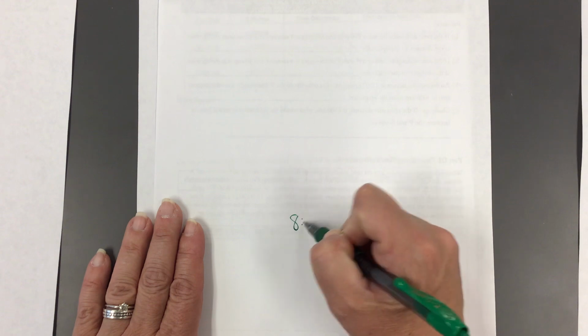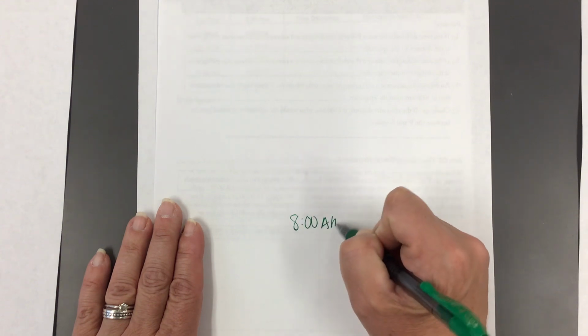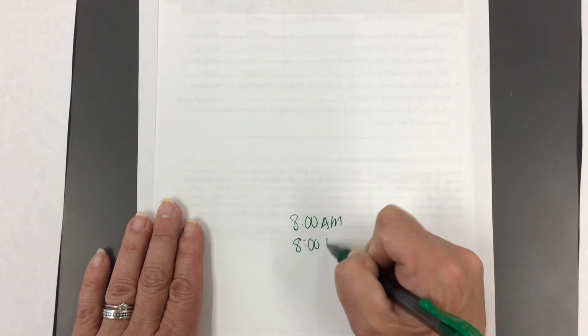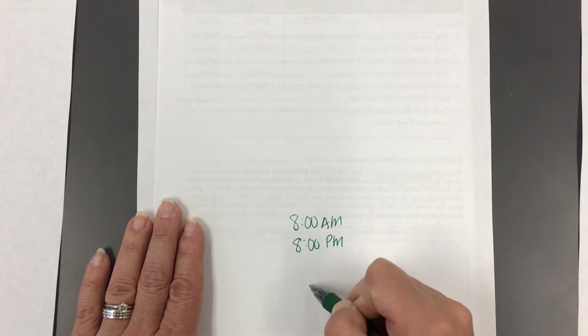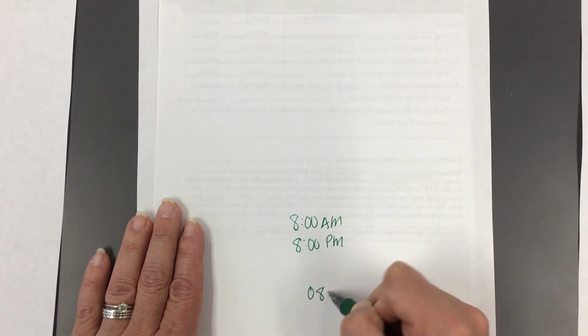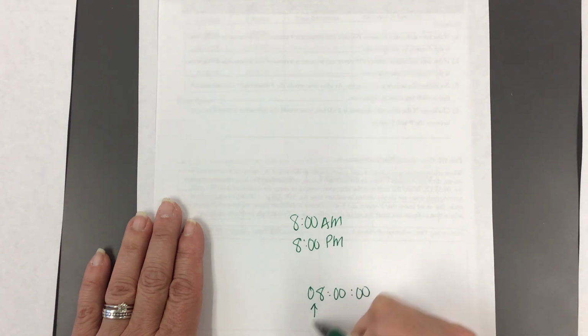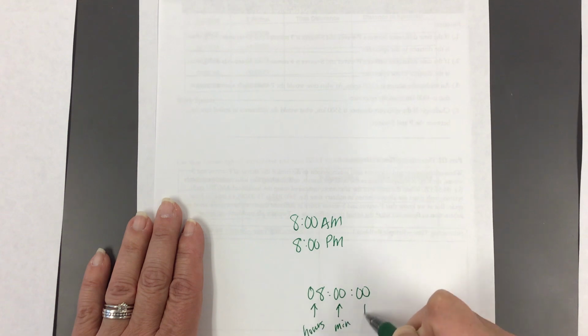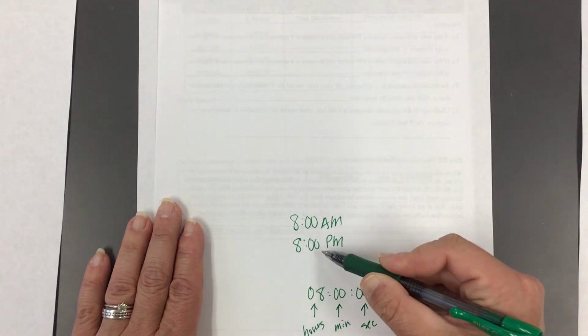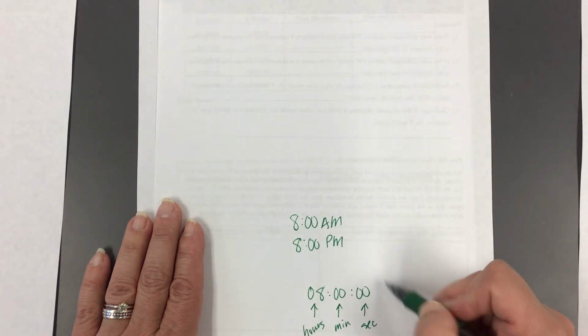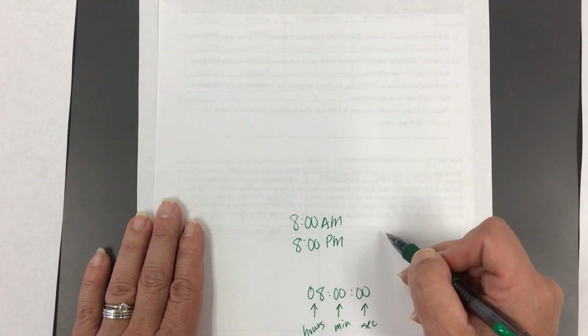So with 24-hour time, 8 a.m., we don't want a.m. and 8 o'clock p.m. Instead, 8 a.m. would be like this. And in our example, we're going to have hours, minutes, and seconds. If we wanted 8 p.m., once we get past noon, we're just adding an hour.